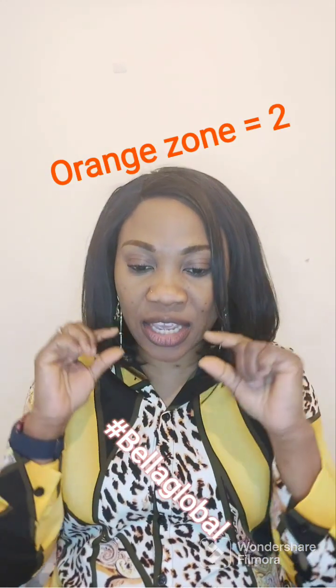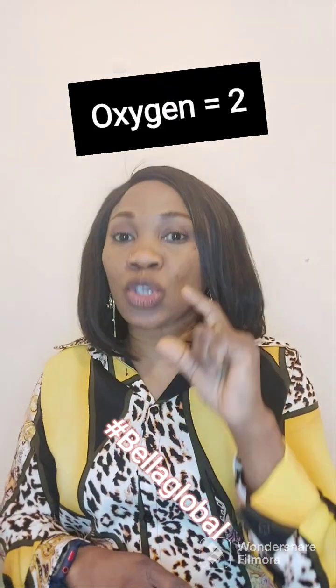Now, you see that the row there is highlighting a 2, which is the orange zone. It's highlighting a 2. So it means no matter the liter of oxygen the patient is on, once the patient is on oxygen, they automatically score a 2. So any patient who is on oxygen must be scored a 2.